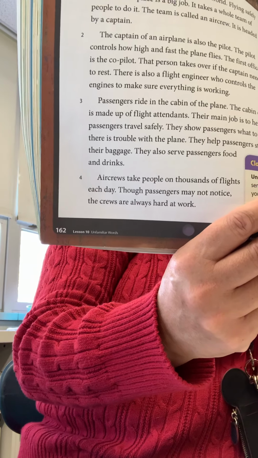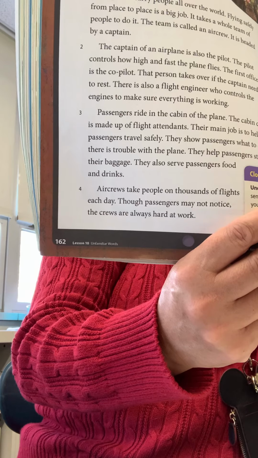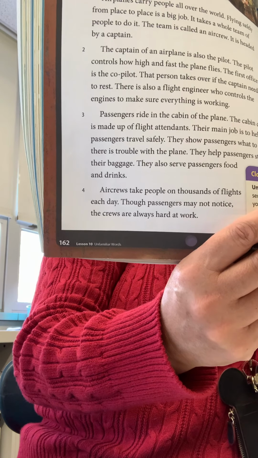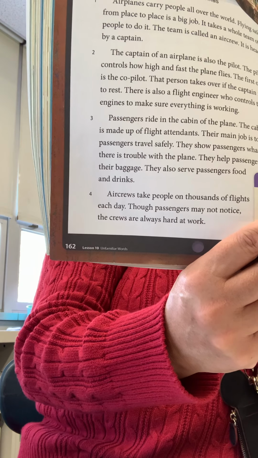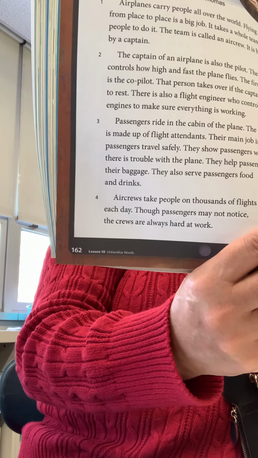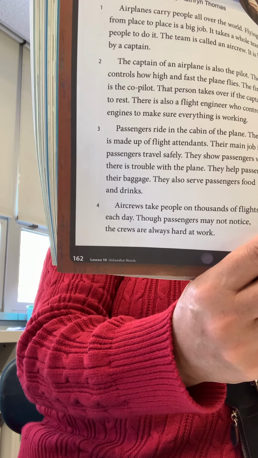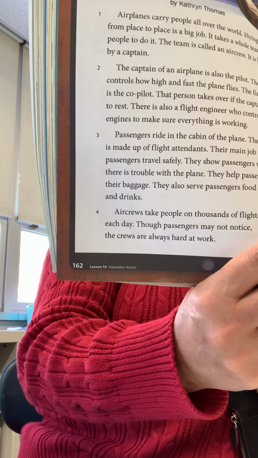The captain of an airplane is also the pilot. The pilot controls how high and fast the plane flies. The first officer is the co-pilot. That person takes over if the captain needs to rest. There is also a flight engineer who controls the engines to make sure everything is working.